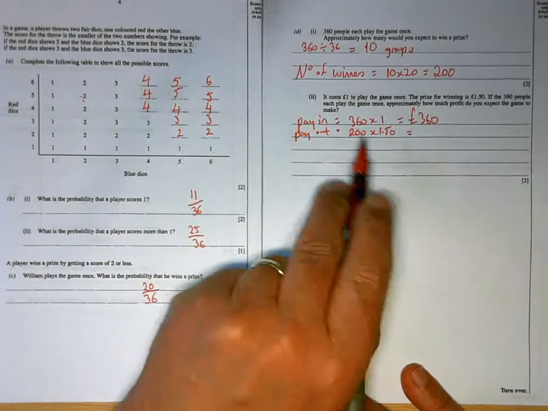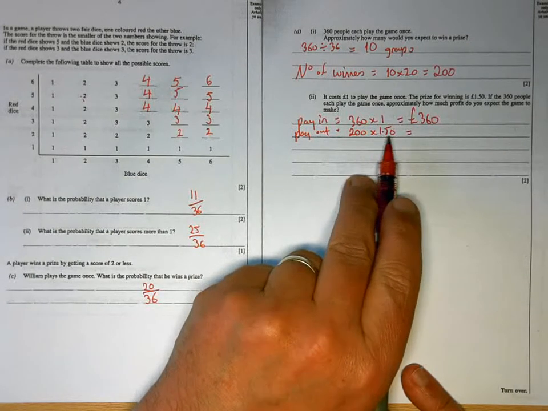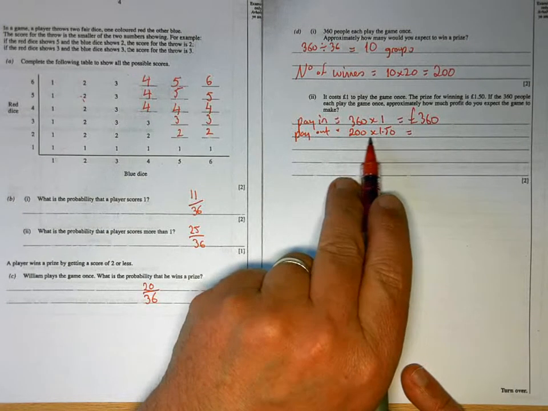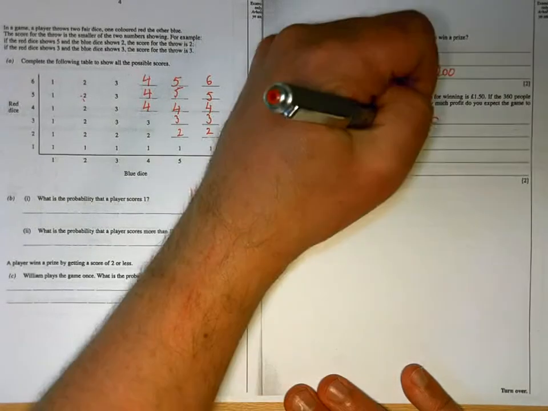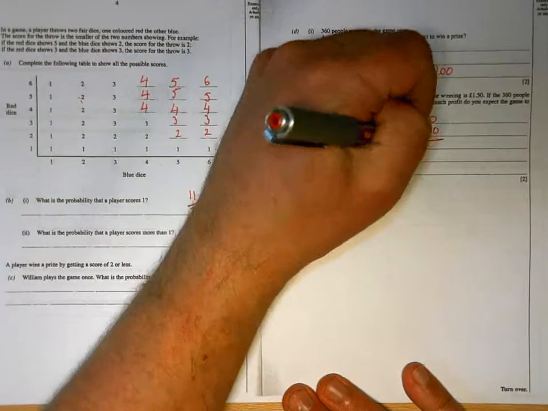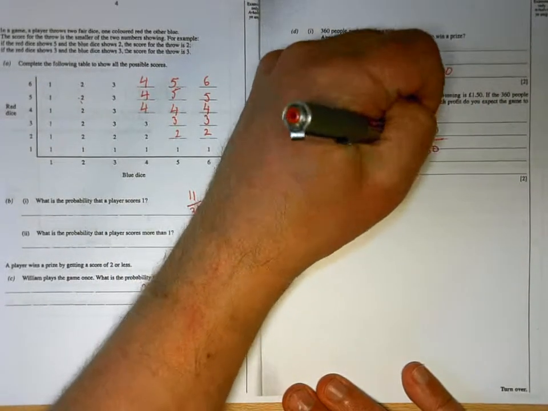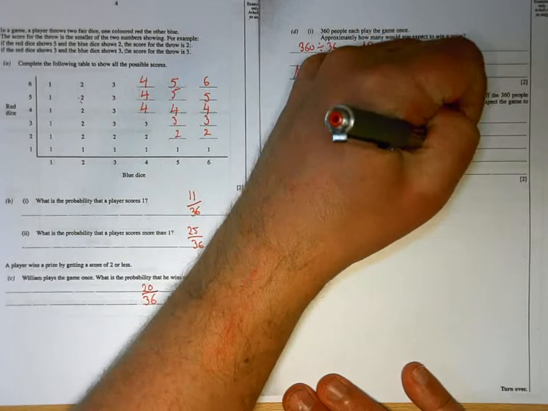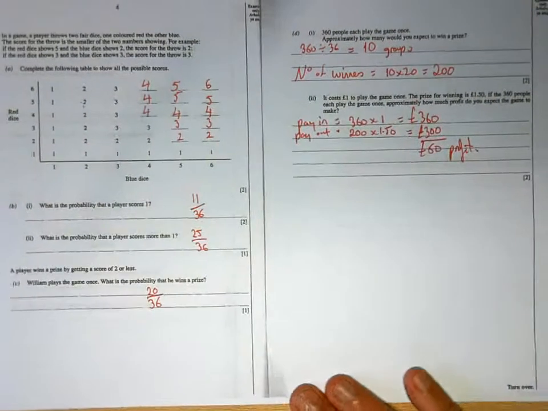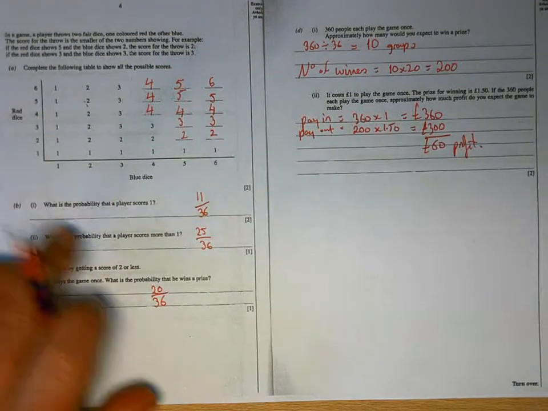Well, 200 lots of £1 is £200. 200 lots of 50 pence is £100. So that's going to come to £300. So the profit is going to be the difference between what comes in and what goes out, which is going to be £60 profit. Exactly the same setup as the first question.